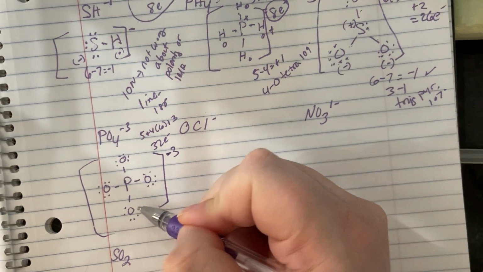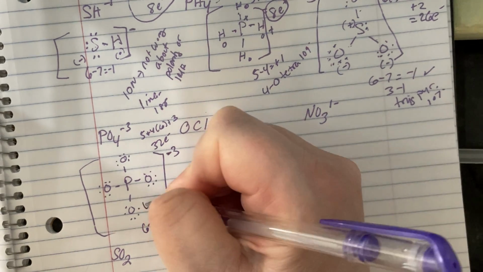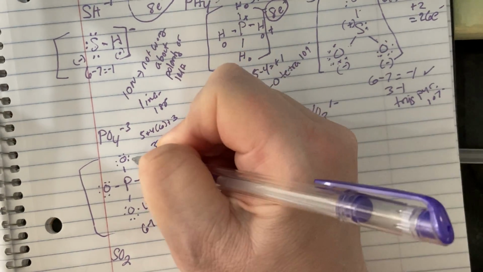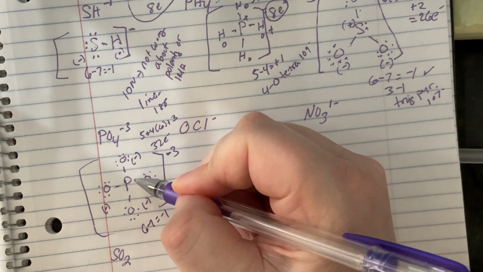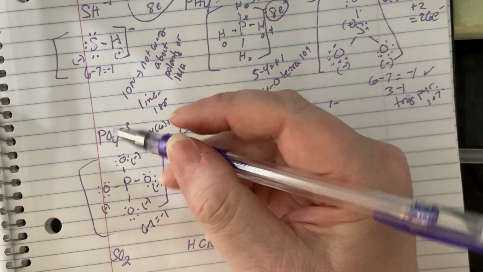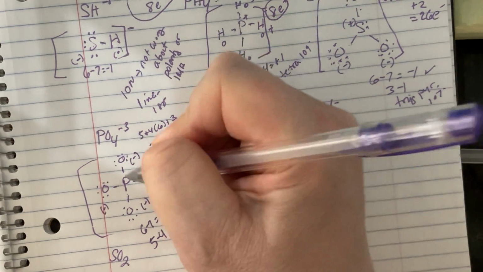1, 2, 3, 4, 5, 6. 6, but there's actually 7. So each oxygen is going to have a -1 charge. And the phosphorus in the center has 1, 2, 3, 4, but it's supposed to have 5. Starts with 5, but only has 4, so he has a +1 charge.